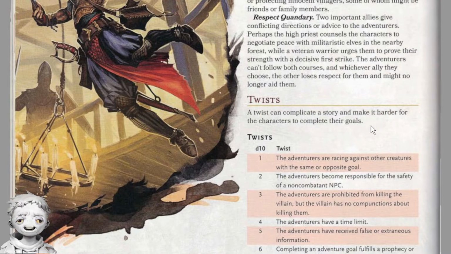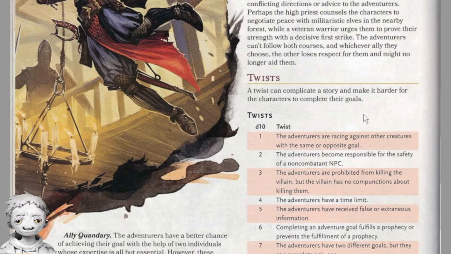Twists. A twist can complicate a story and make it harder for the characters to complete their goals. We can roll d10 for a twist. 1. The adventurers are racing against other creatures with the same or opposite goal. 2. The adventurers become responsible for the safety of a non-combatant NPC. 3. The adventurers are prohibited from killing the villain, but the villain has no compunctions about killing them. 4. The adventurers have a time limit. 5. The adventurers have received false or extraneous information.